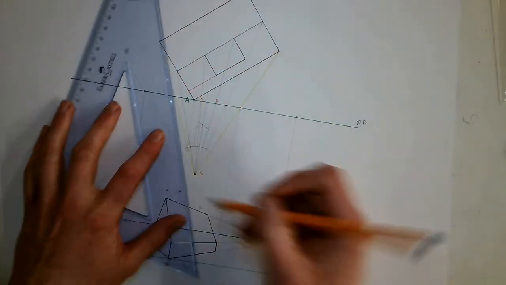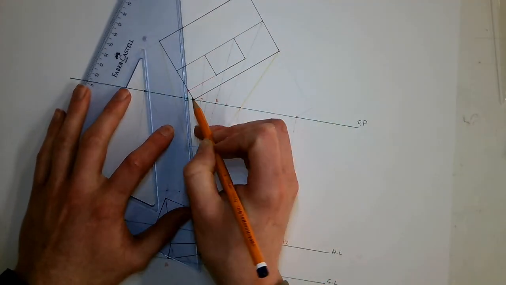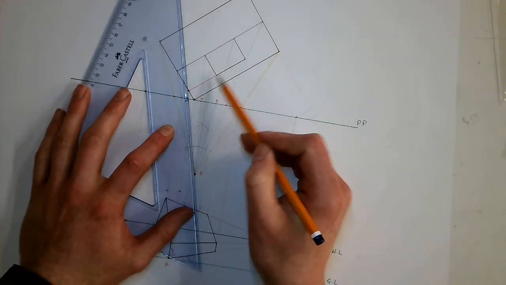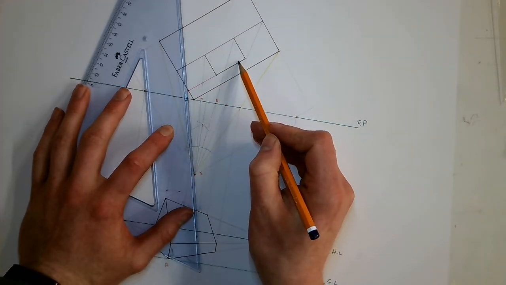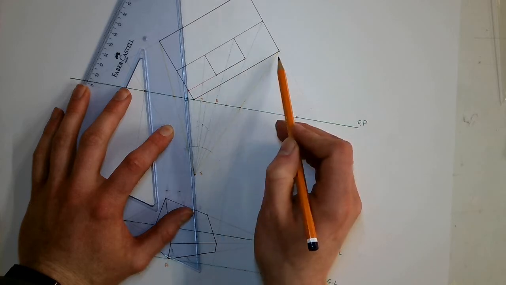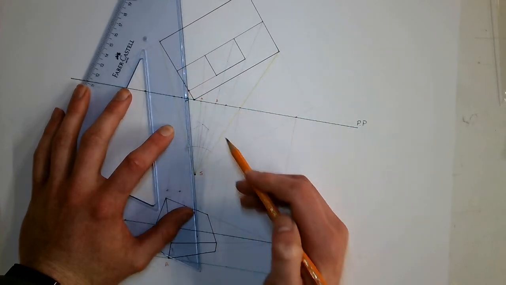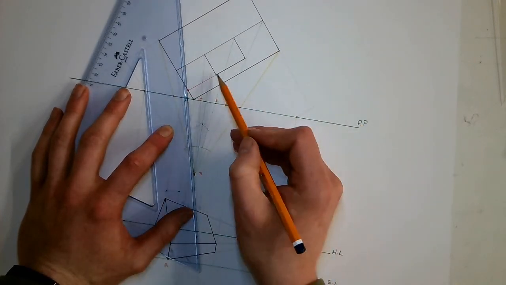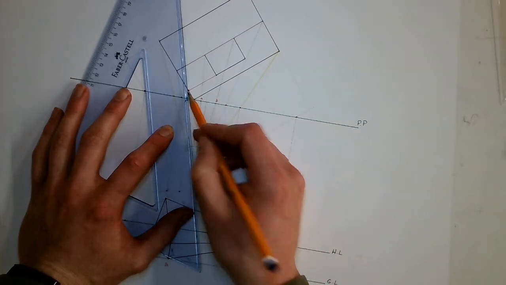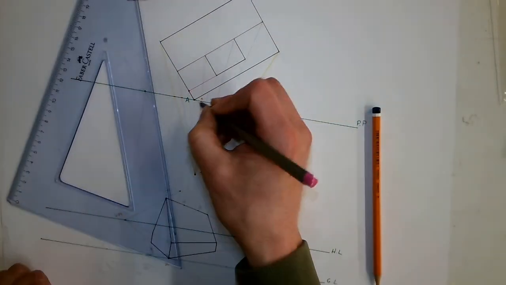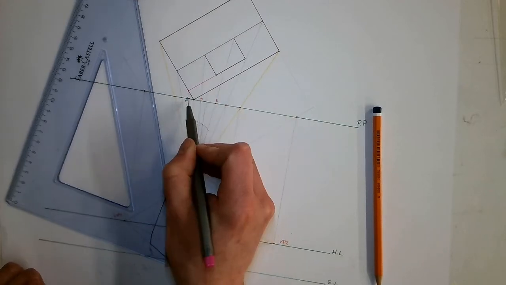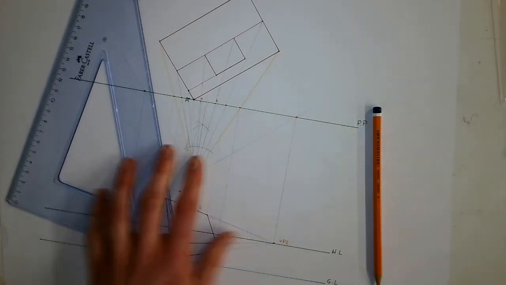Then I'm going to join it to the spectator. So again, the reason we're doing this is because there's a different height here, which is 50, but it's not actually on A, which touches the picture plane, so we need to make it touch the picture plane. So we extend it, join it to the spectator. It crosses the picture plane there. Take that point down straight.